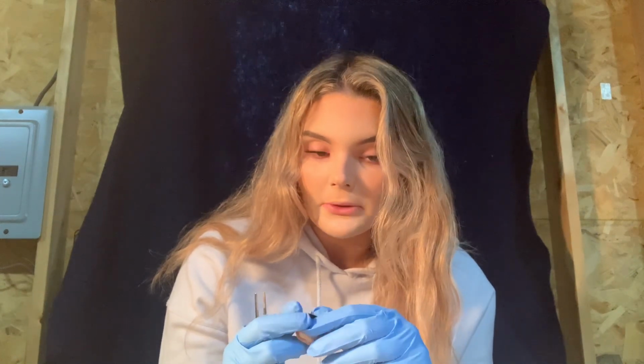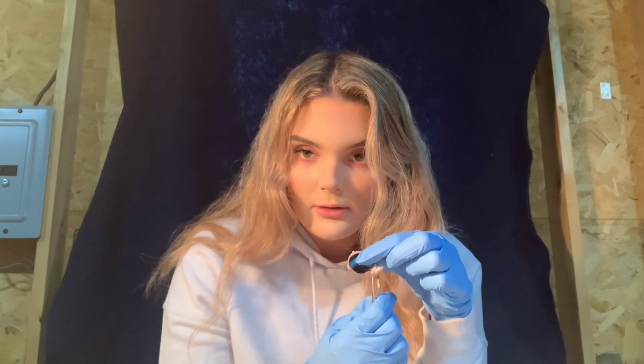Optic nerve is a bundle of nerves, which is here, that sends signals from the eye to the brain, which is this right here. And then the pupil, which is here, this is the pupil, and it's the opening through which the light enters the eye.